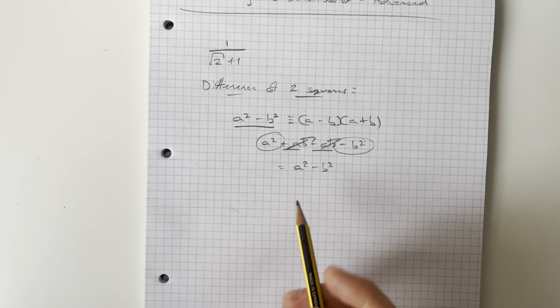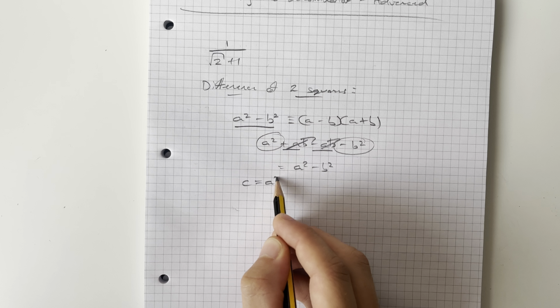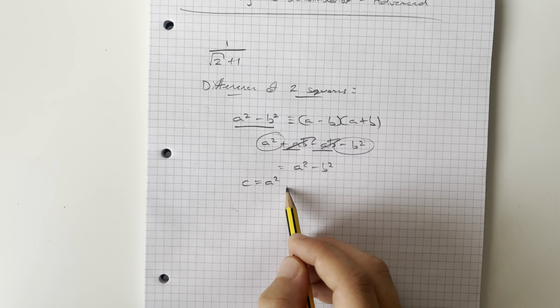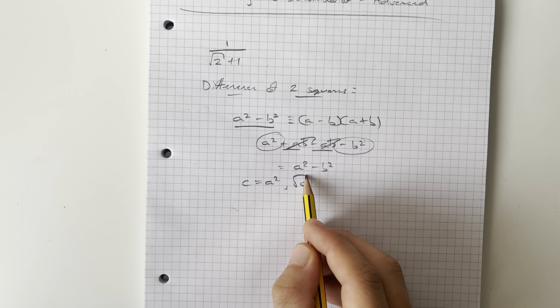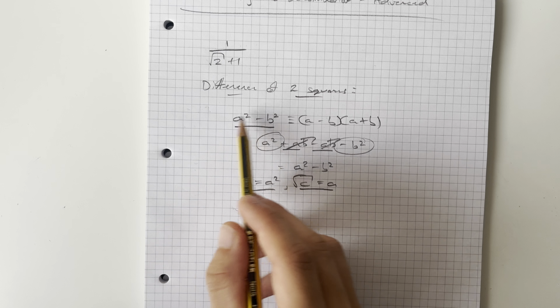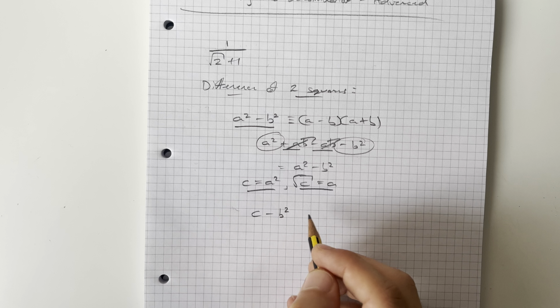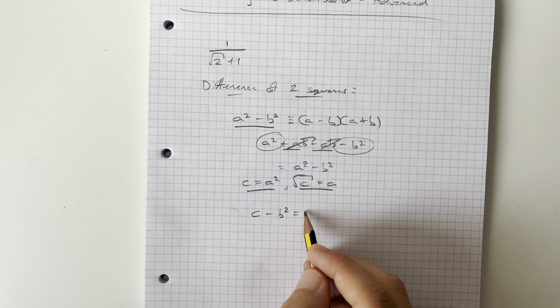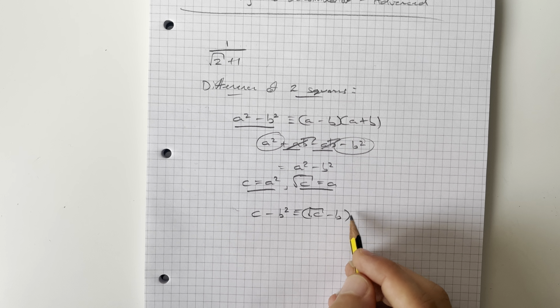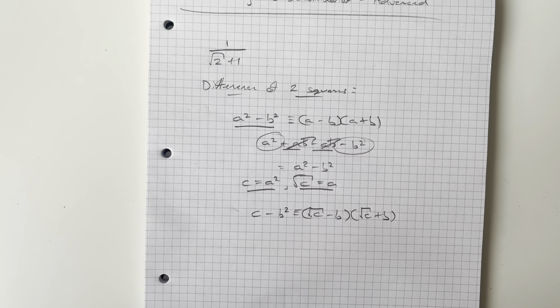Well, think about if we let c equal a squared, so a new number c, doesn't matter what it is, but then we know that the square root of c is going to be equal to a. And if we plug these things into our expression up here, what we end up with is that c minus b squared is equal to root c minus b multiplied by root c plus b. Sorry, just making sure I got my letters the right way around there.